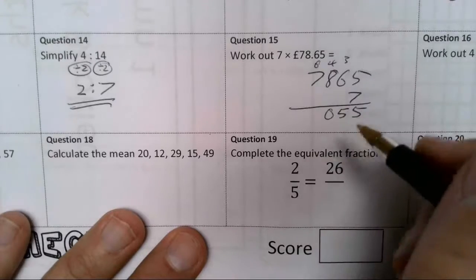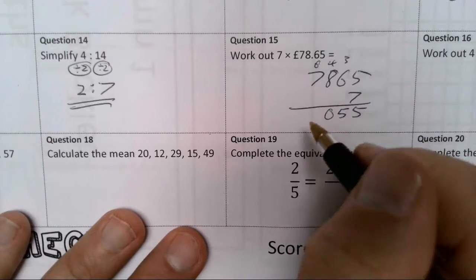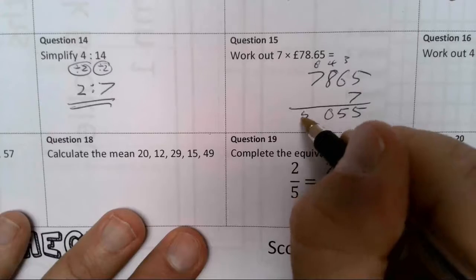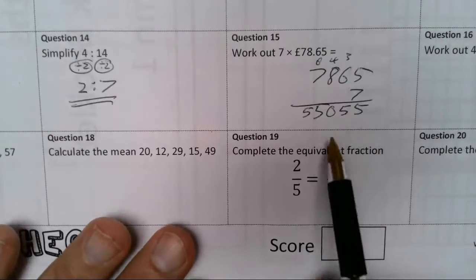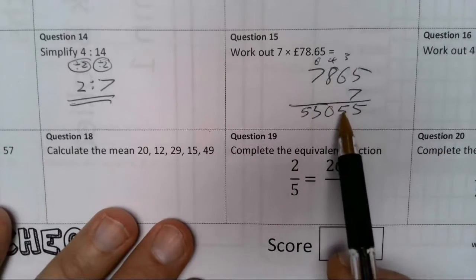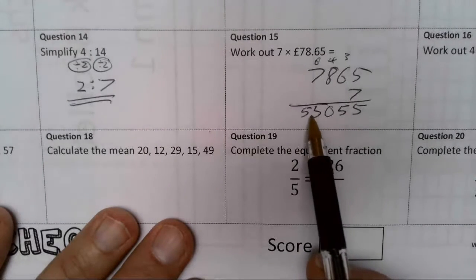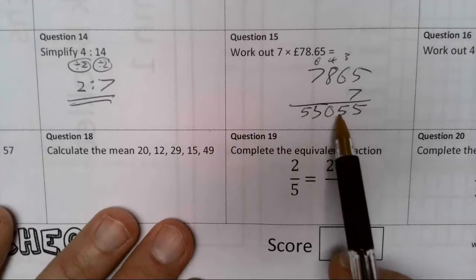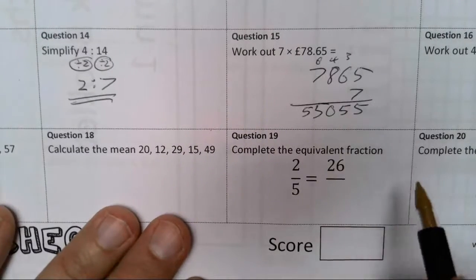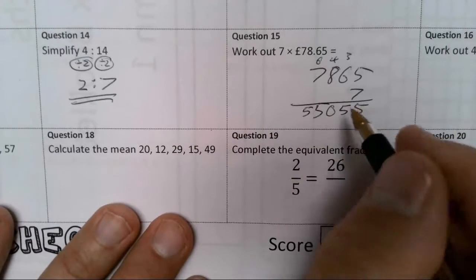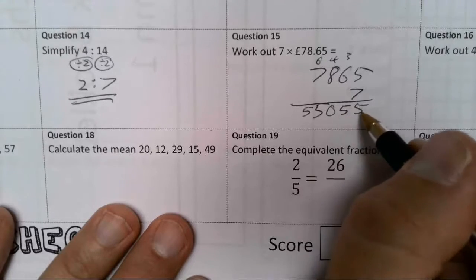And 7 times 7 is 49, plus 6 is 55. And then I'm going to have to put the decimal point back in. Now, is it likely to be £55,055? No. It's going to be £550.55.